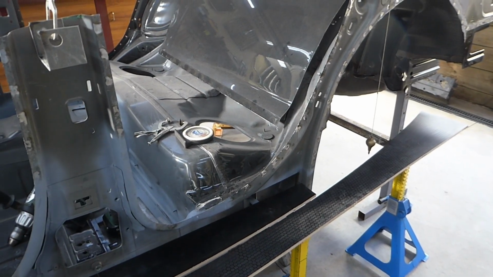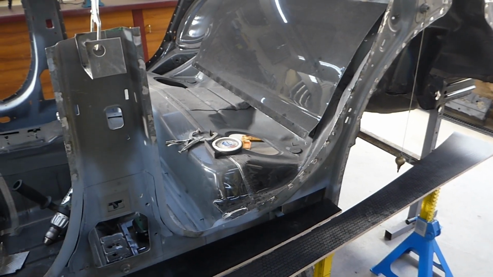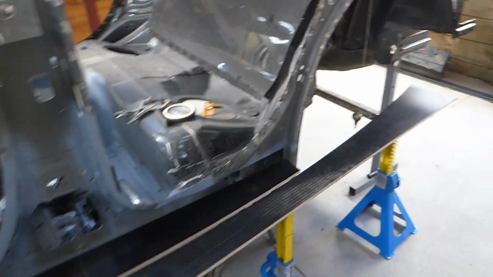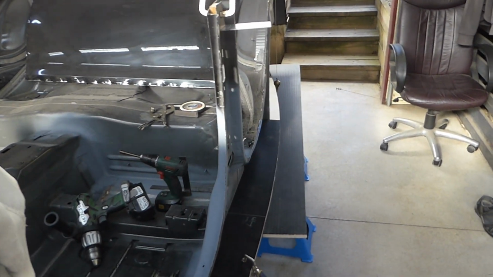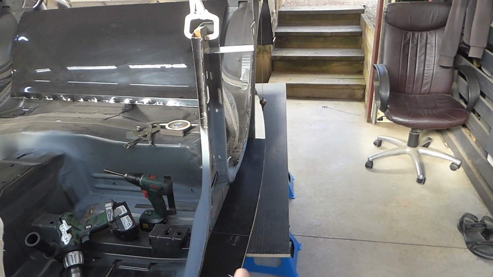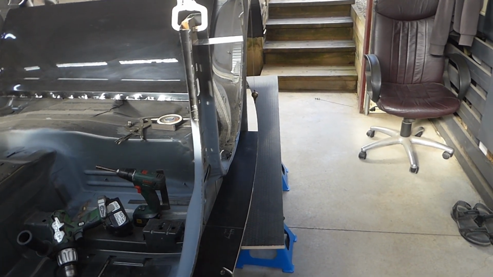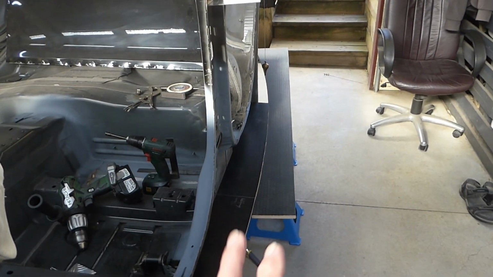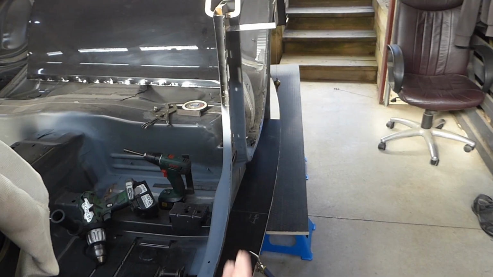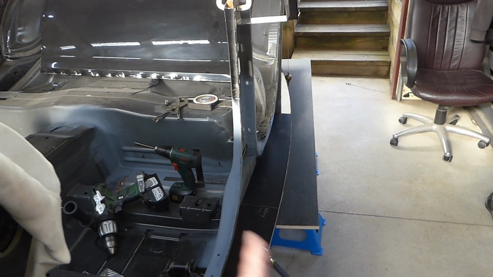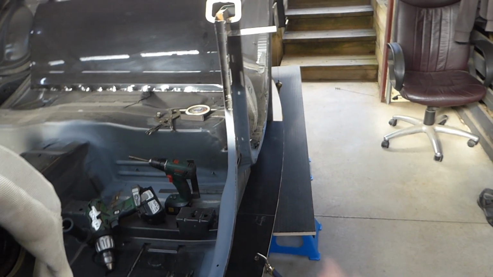Correct me if I'm wrong, but I'm pretty sure that the longer the vehicle, the shallower that curve is. And when I compare this to, say, the 300C, not 300C, the SRT8, the 300, this is a way steeper curve than that.